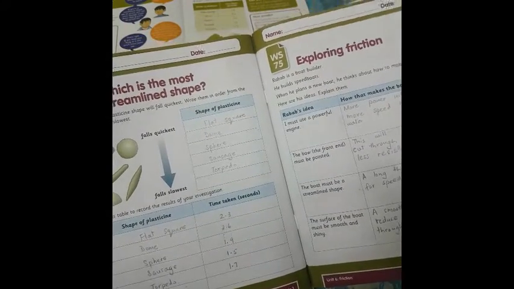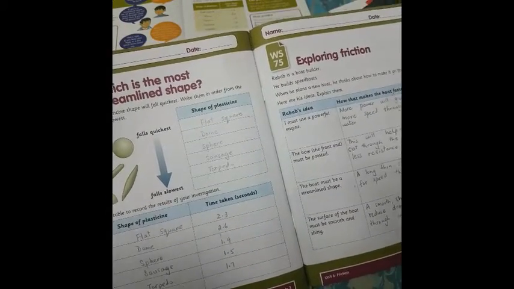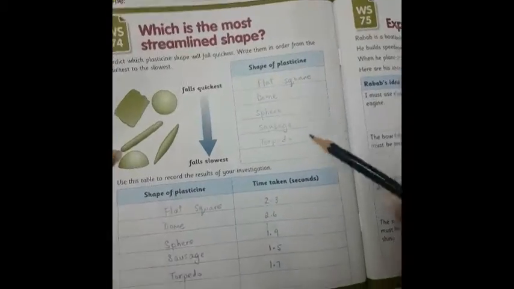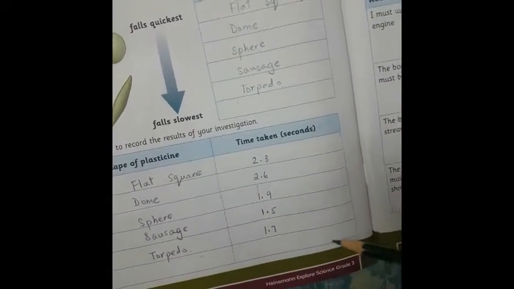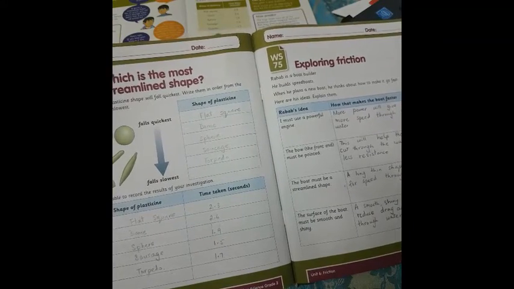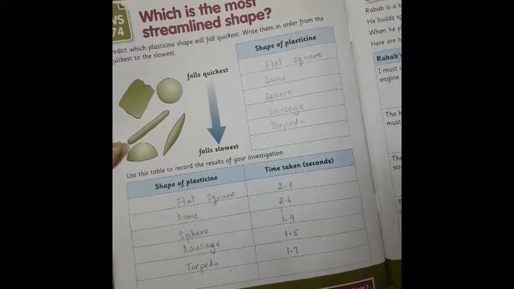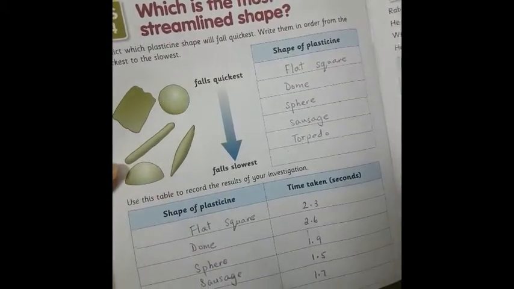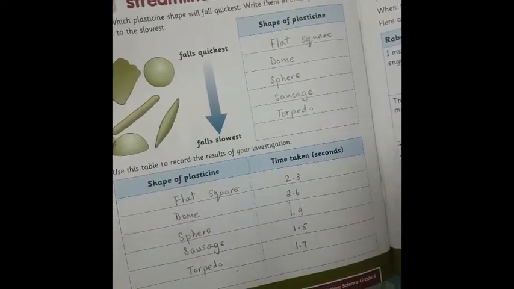I will explain the student book to you on Friday. We are just doing the workbook first, so you can copy this from the student book. It is on student book page 93. You can copy it from there.